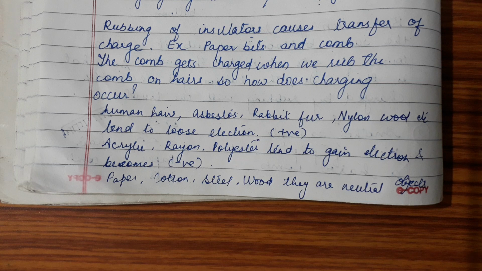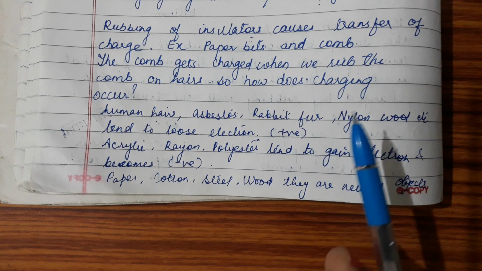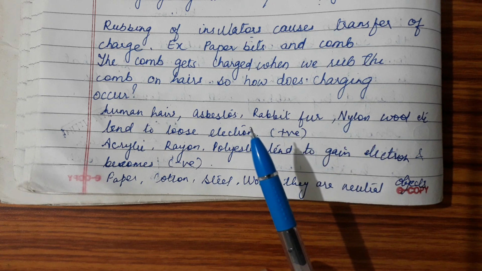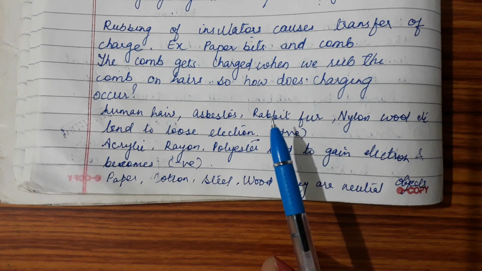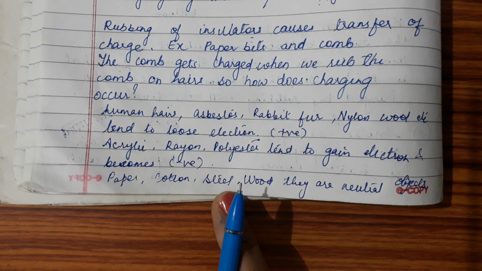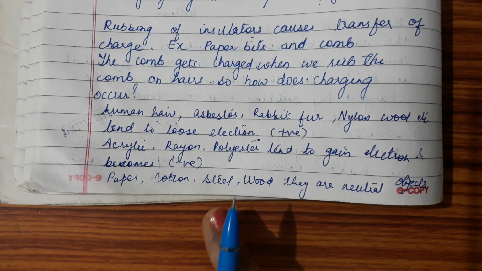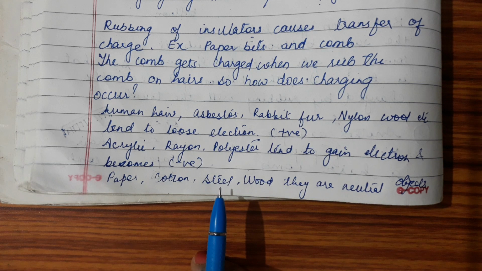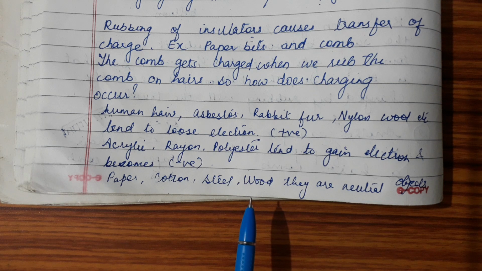Whether the charges move from hair to comb or from comb to hair, who loses electrons and who gains electrons, and what decides that? Objects like human hair, asbestos, rabbit fur, nylon, wool, etc. tend to lose electrons and become positively charged. Whereas objects like acrylic, rayon and polyester tend to gain electrons and become negatively charged. Objects like paper, cotton, steel, wood are kind of neutral objects.